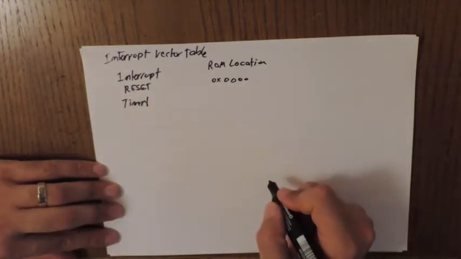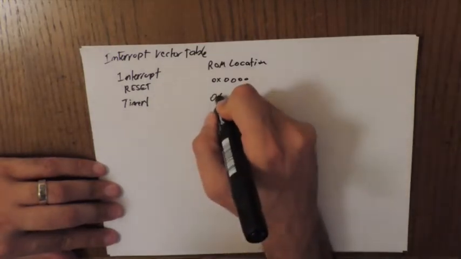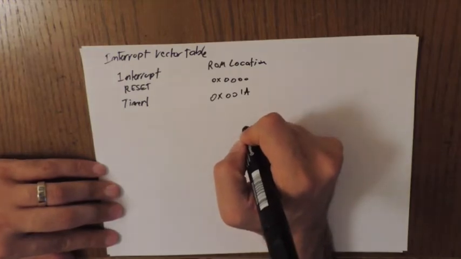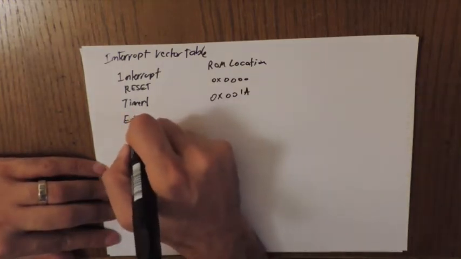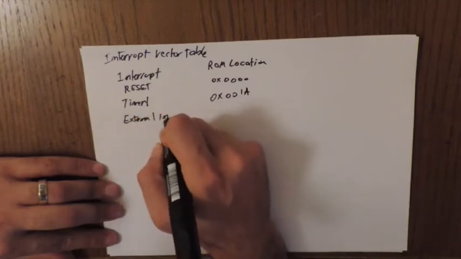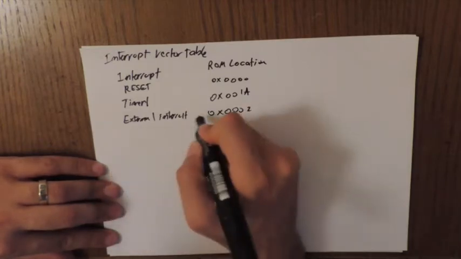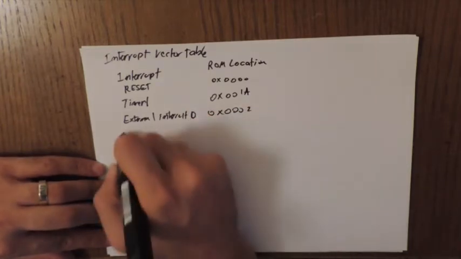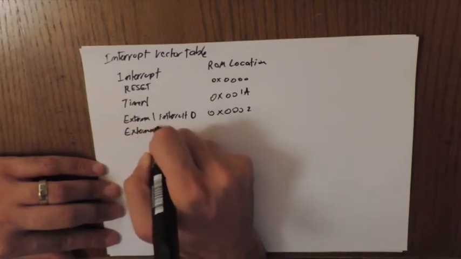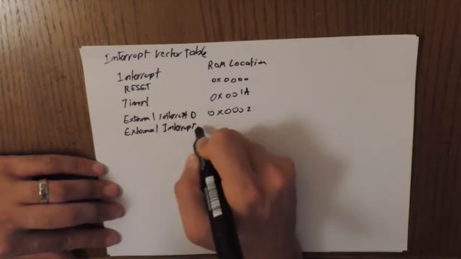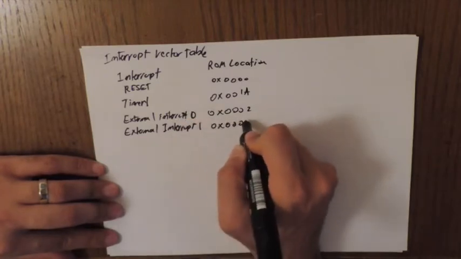Now we have timer 1, for example, and in this case the timer 1 interrupt is located at location 0x001A. We also have some external interrupts. Location 0x0002 is external interrupt 0. We have another external interrupt, external interrupt 1, and it goes to location 0x0004.